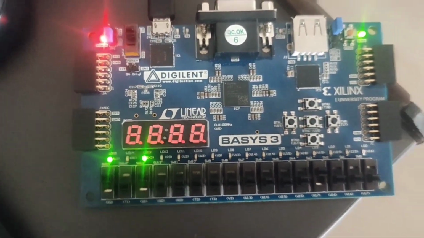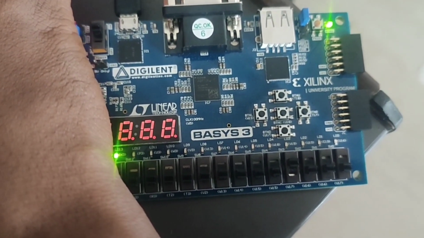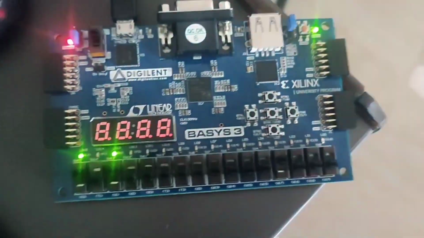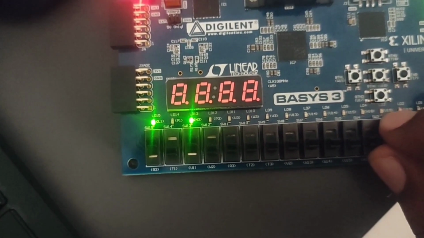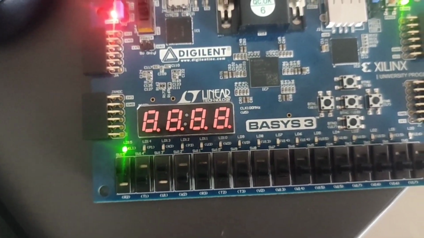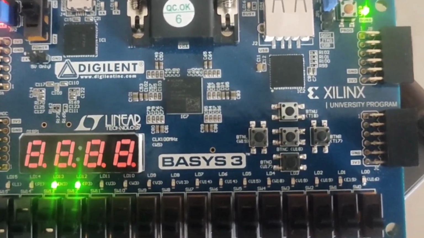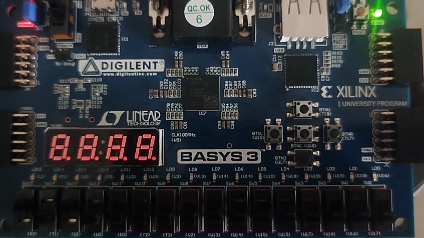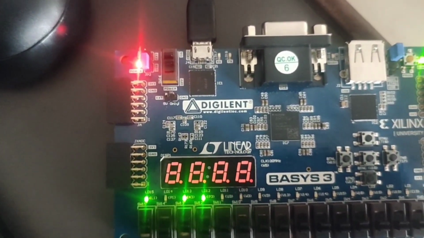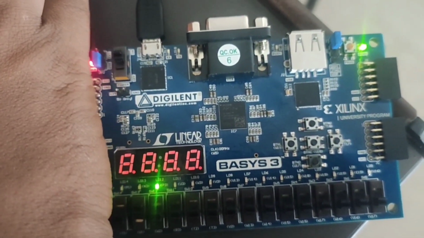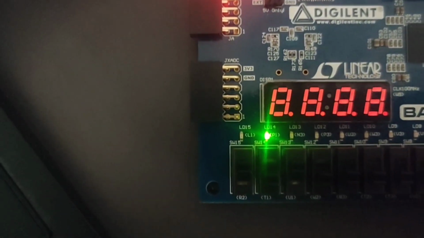Okay, so according to my program, if I load this pin, then if I make this load as 0, it will down count. Okay, from this it will start to down count. Okay, so it is down counting. Then if I want to make this an up counter, I have to turn on this W15 pin.